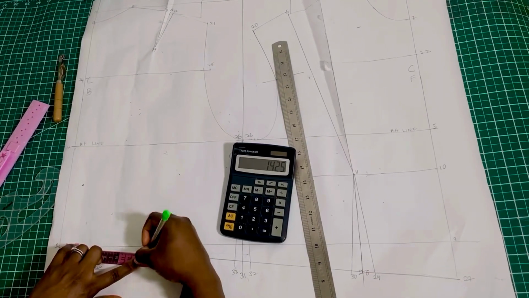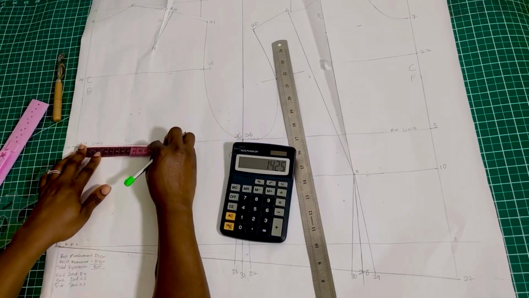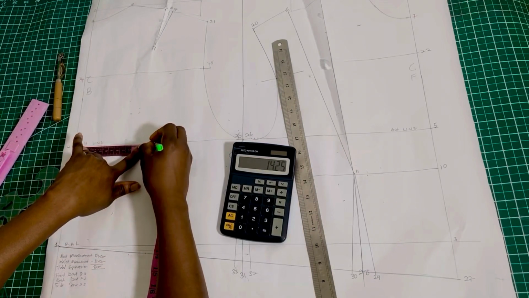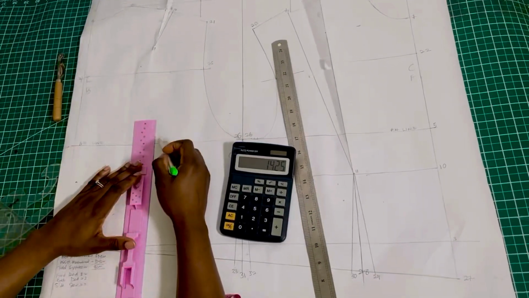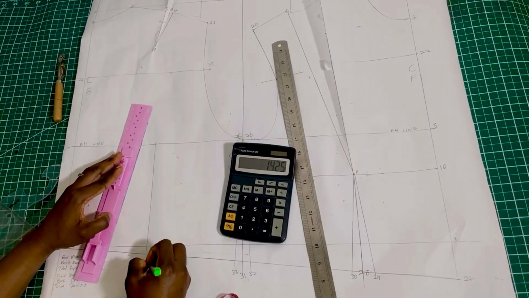So this is 14.25 here, and I'm also going to mark it on line 4, 14.25. Then I'm going to connect a straight line. So this is point 34.